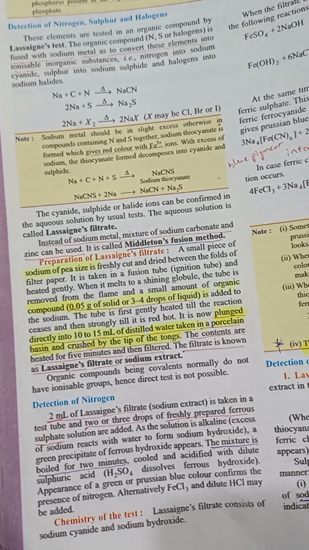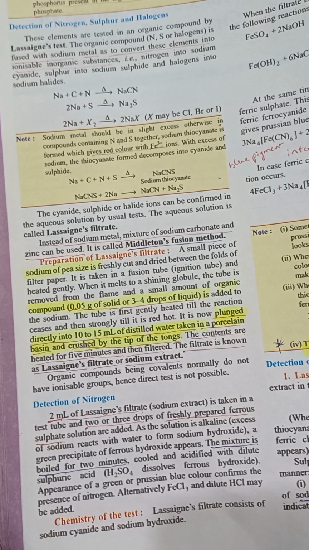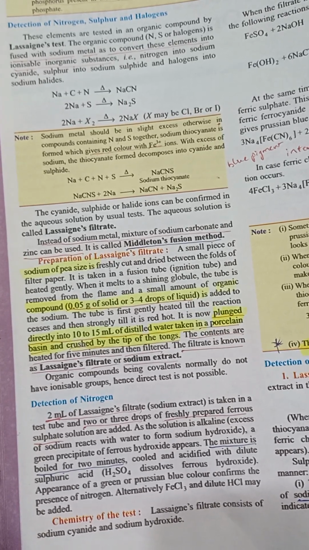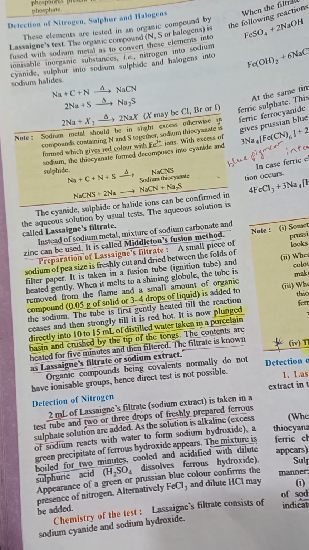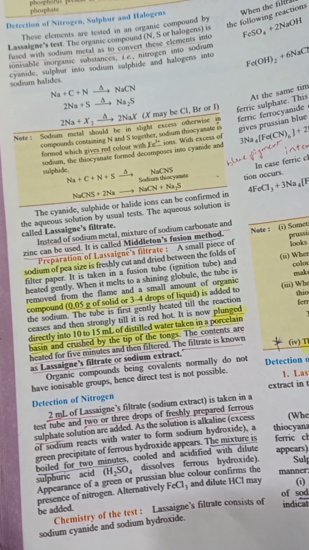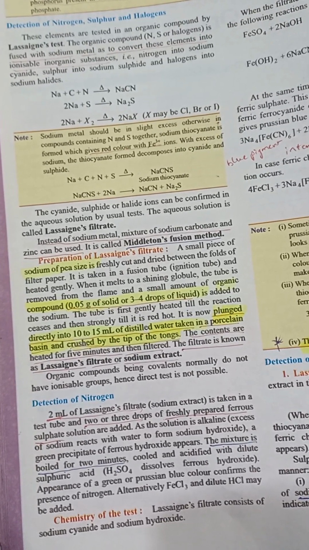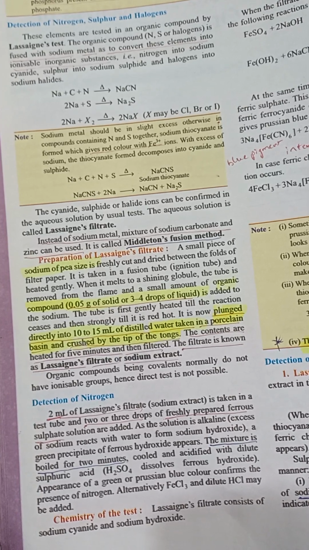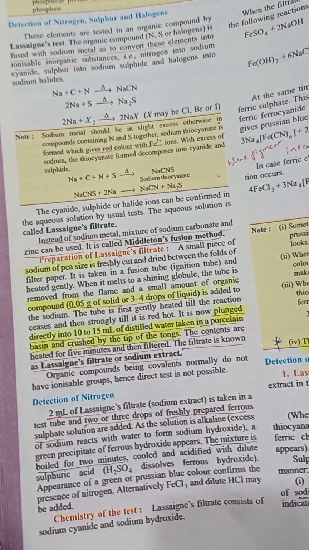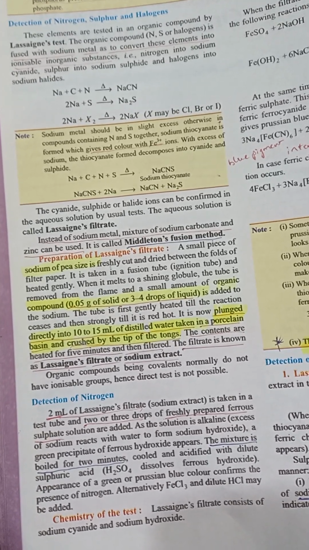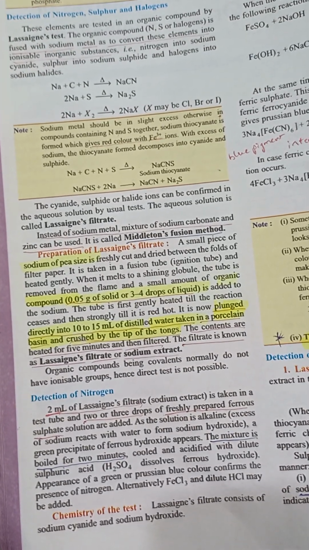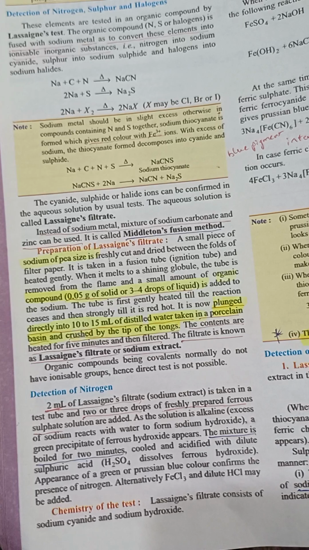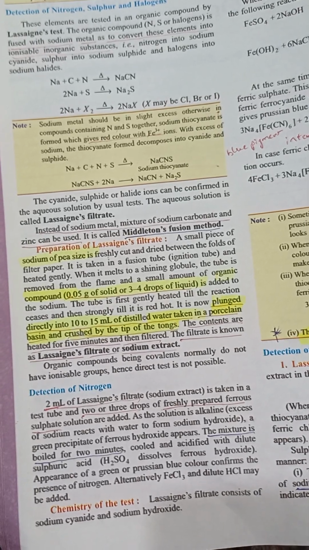The tube is first gently heated till the reaction ceases and then strongly heated till it becomes red hot. It is now plunged directly into 10 to 15 ml of distilled water, which is taken in a porcelain basin, and crushed by the tip of the tongs. The contents are heated for 5 minutes and then filtered. Now the filtrate is known as Lassaigne's filtrate or sodium extract.